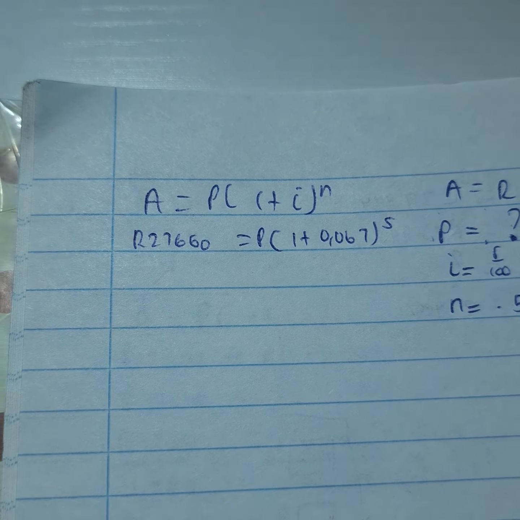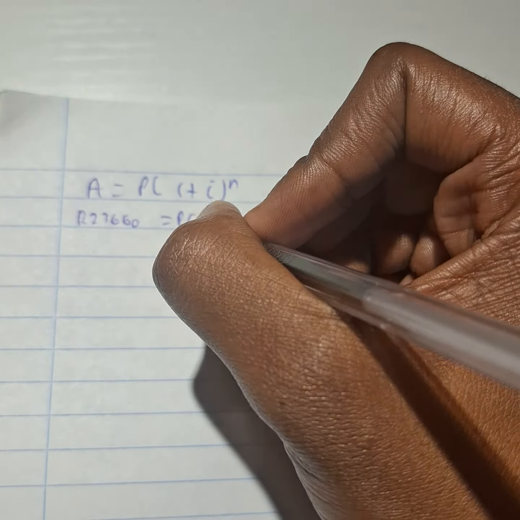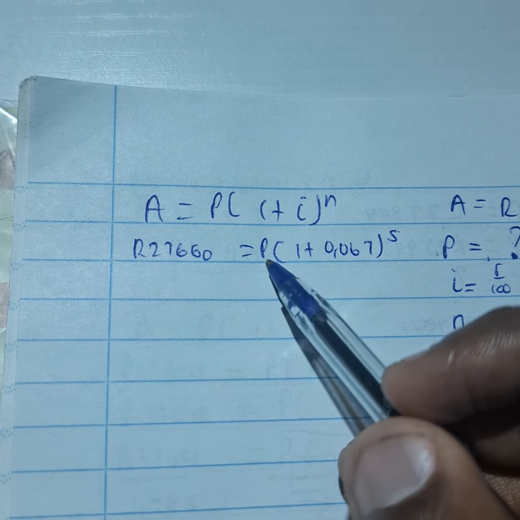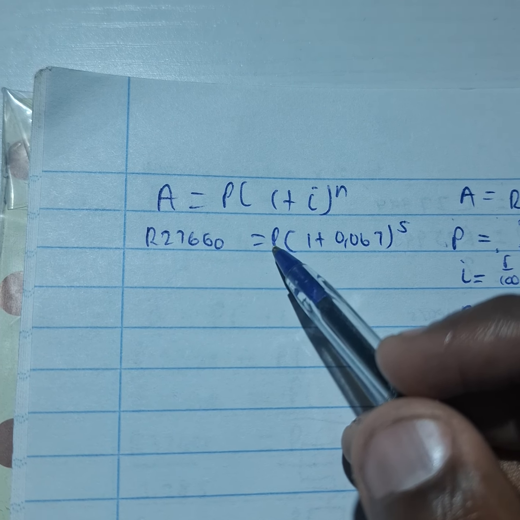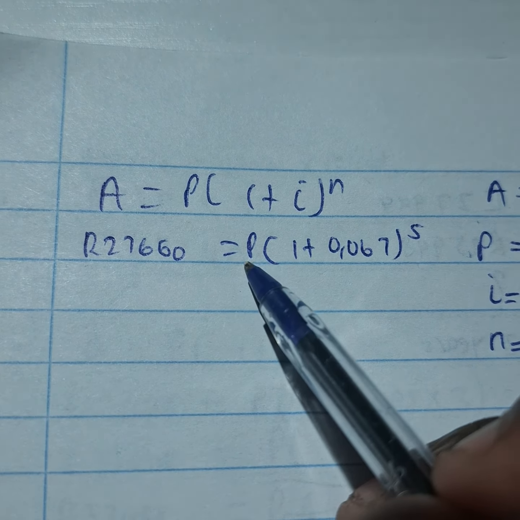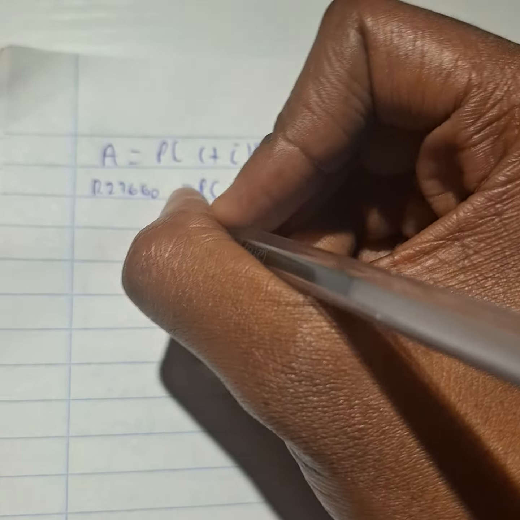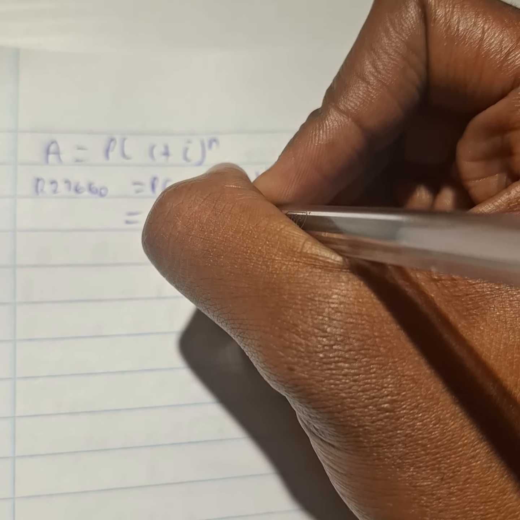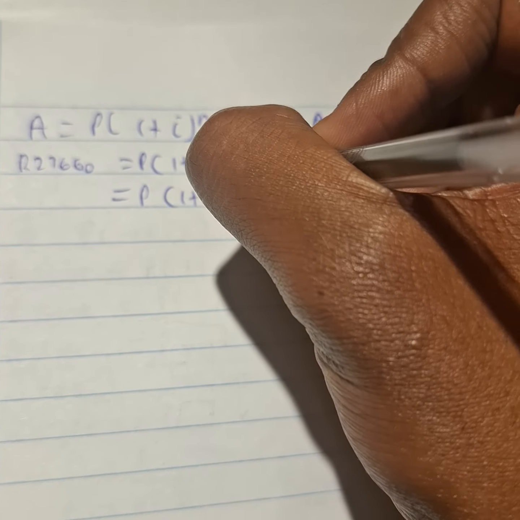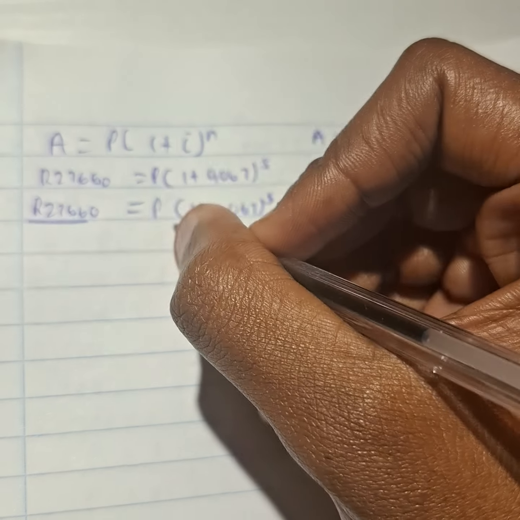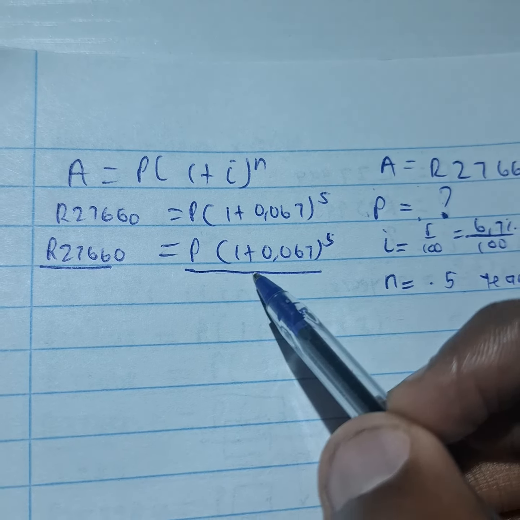So here, this is one of those situations where we want P, we want to make P the subject, so we are applying literal equations from term 1 again. What we are going to do is divide both sides by what we want to get rid of.